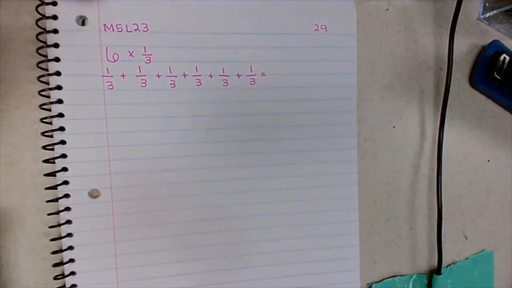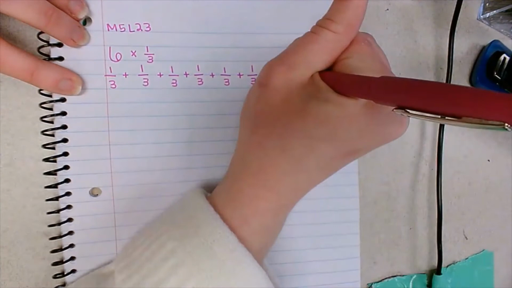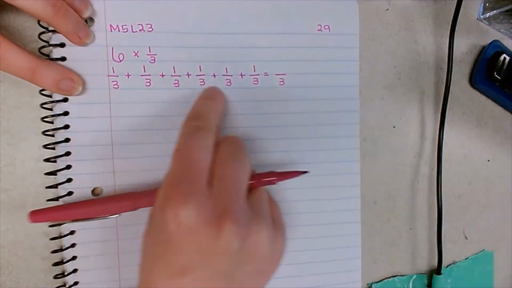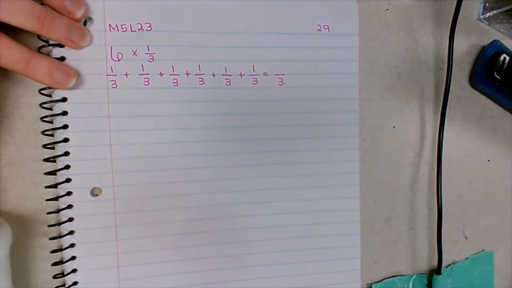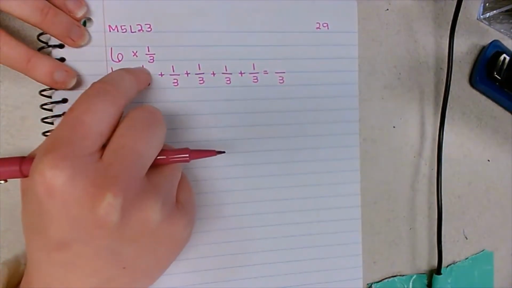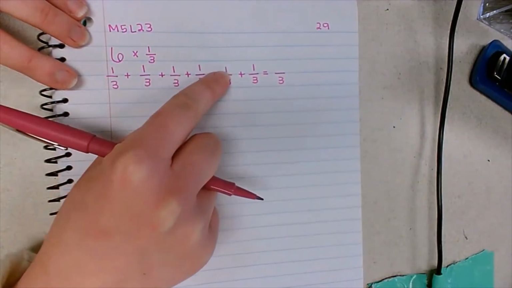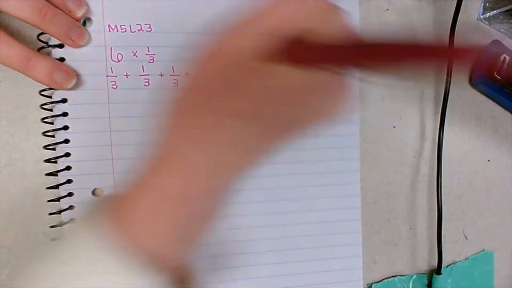Now at the start of the unit, we would have needed a tape diagram to model this, but now that we've done all of this addition with fractions, we know that when our units are the same throughout all of our addends, our sum also has the same unit. So since these are all thirds, we still have thirds in our answer. Now we just need to count up our numerator to see how many thirds we have in total. 1 plus 1 is 2, plus 1 is 3, plus 1 is 4, plus 1 is 5, plus 1 is 6. I have 6 thirds.